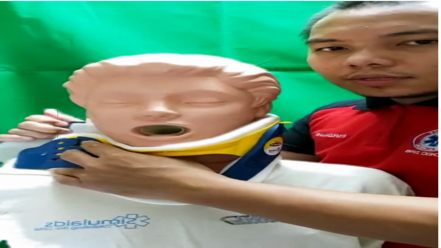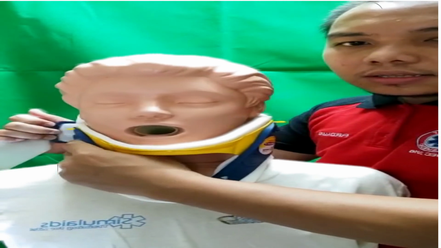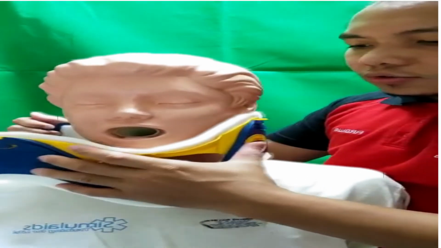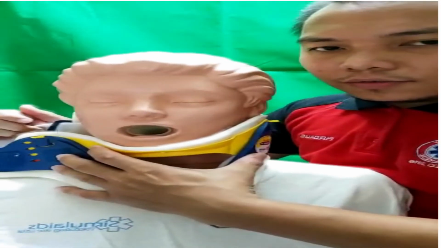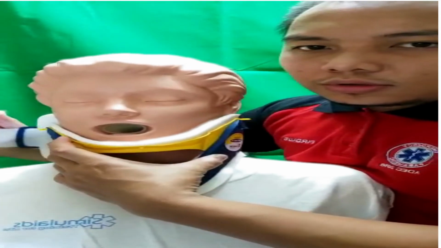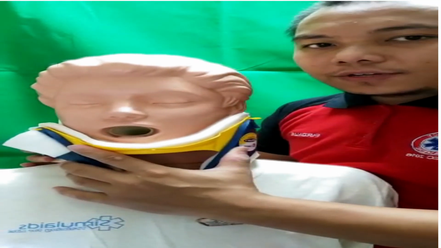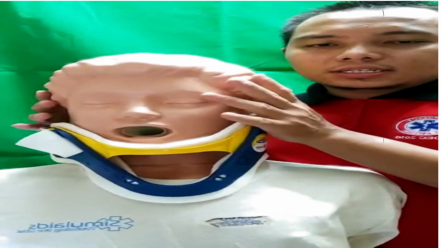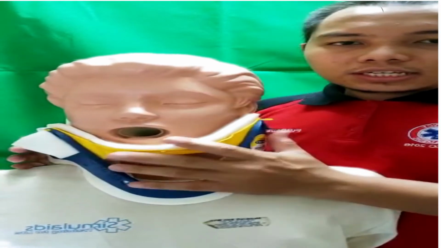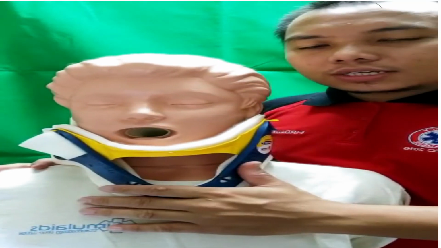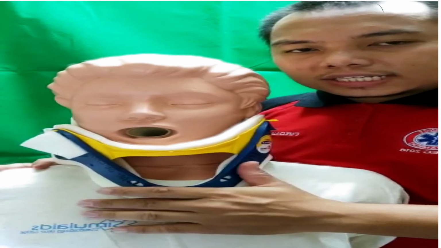Then you should hold like this for the second rescuer. Then just put it on, while the first rescuer maintains the head positioning. This one is for the sitting position.